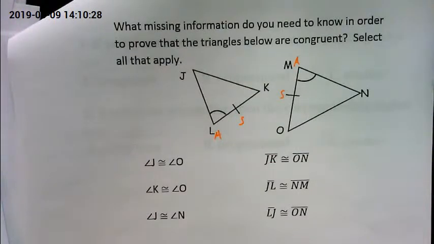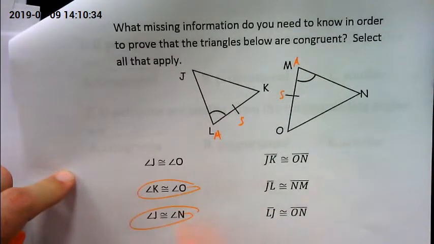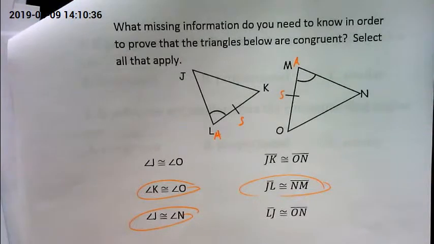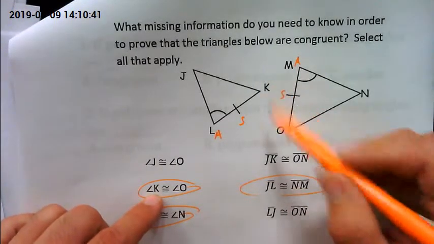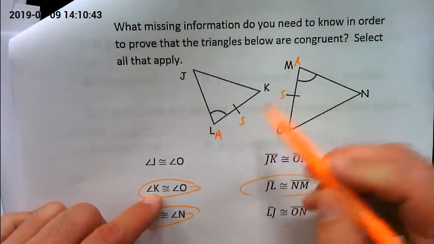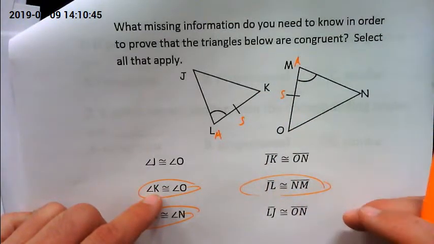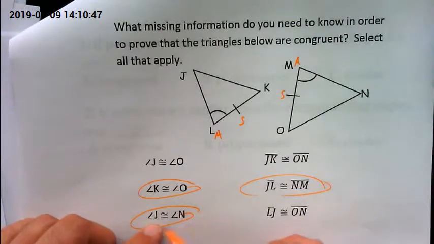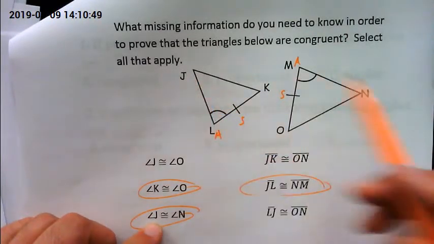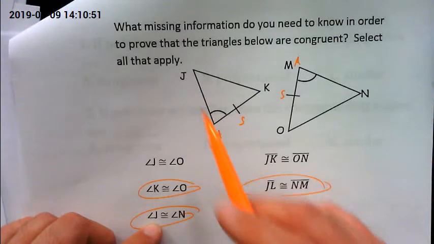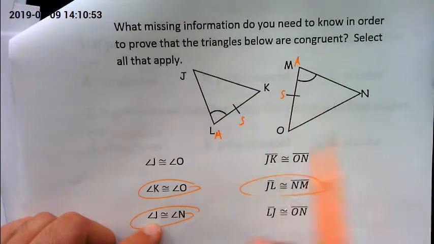Yeah, so that's good now. So, on here, those are the correct three. Going through them real fast. If we had K and O, that would give us ASA, right? They're in the same corresponding positions. J and N, that would give us angle, side in both cases. Angle, side, so that works.